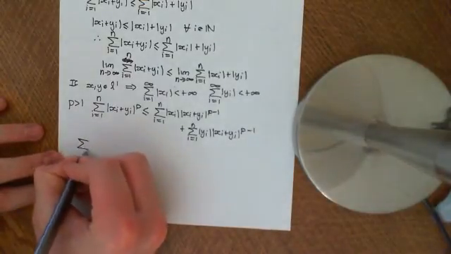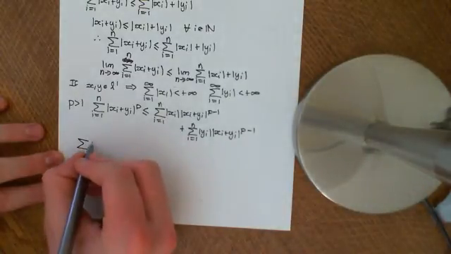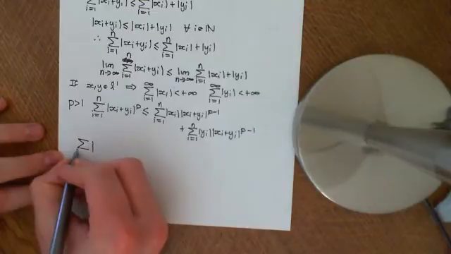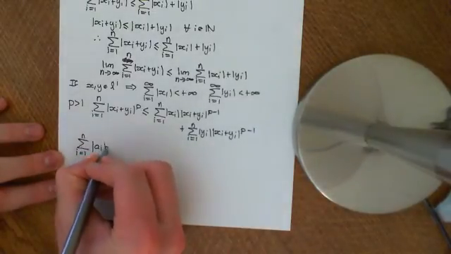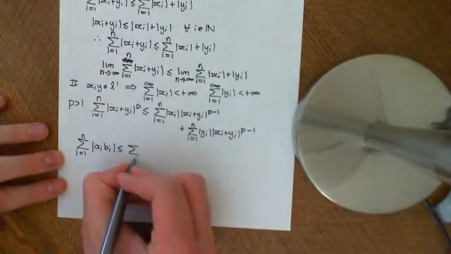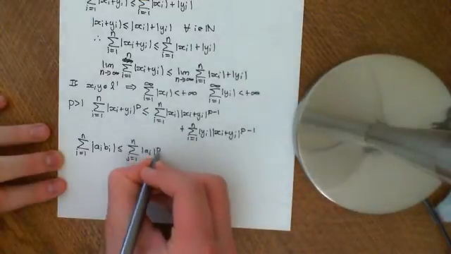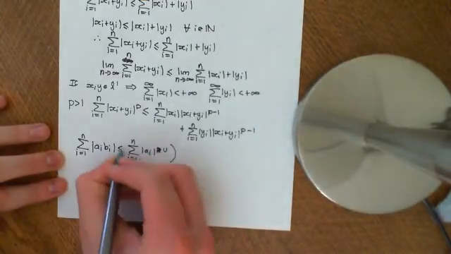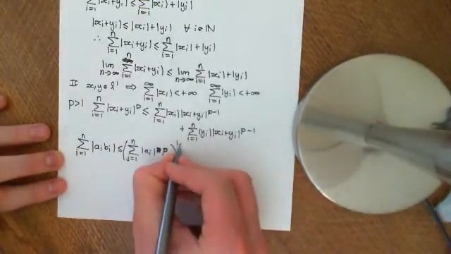Holder's inequality for finite sums, as I showed you in the previous video, is the sum from i equal to 1 to some n of ai bi is less than or equal to the summation j equal to 1 to n of the modulus of ai to the p, to the u we said, but in fact we'll make it p now, all to the power of 1 over p.